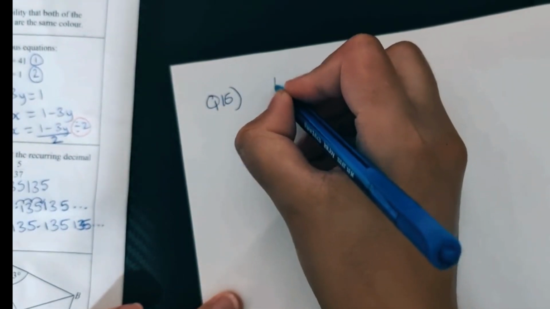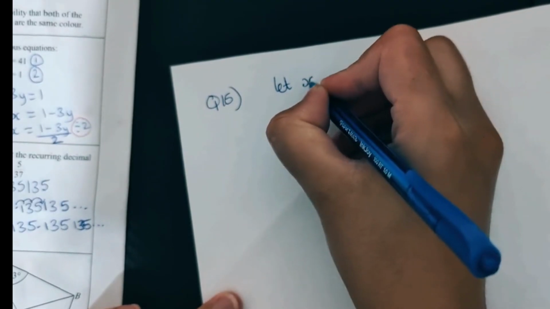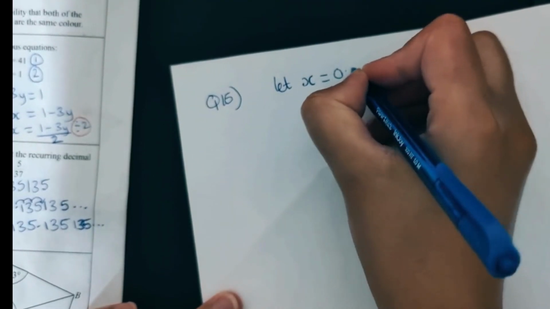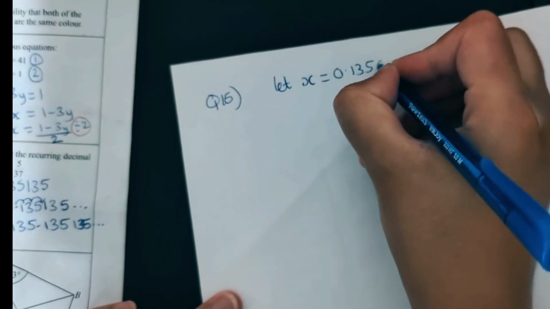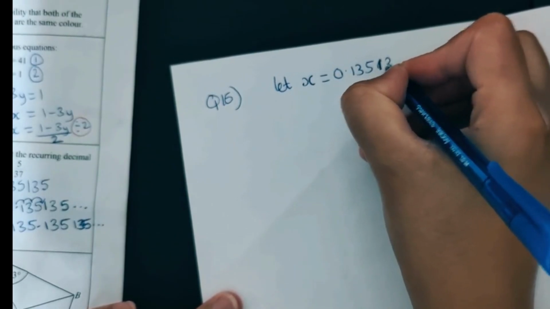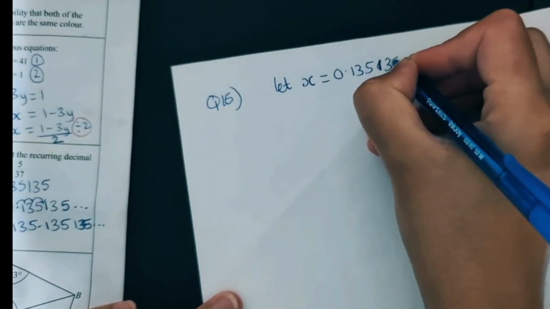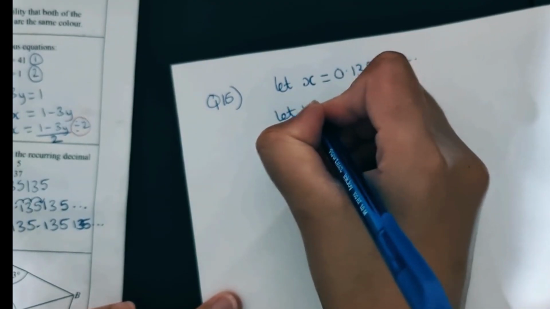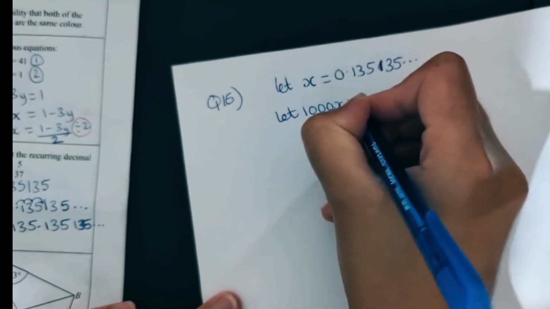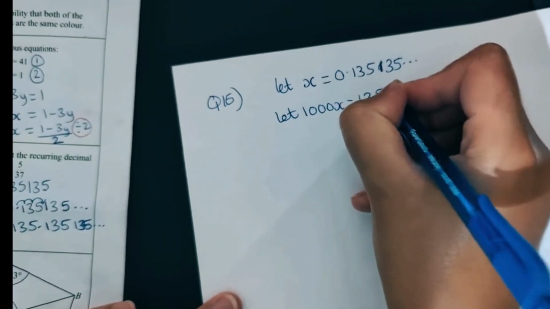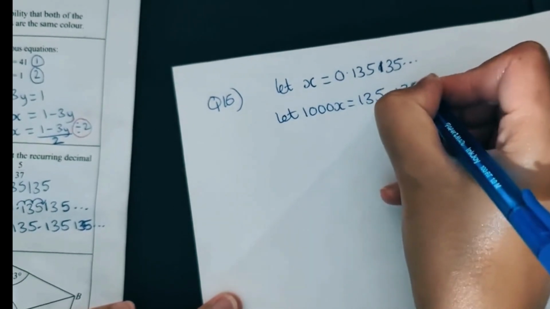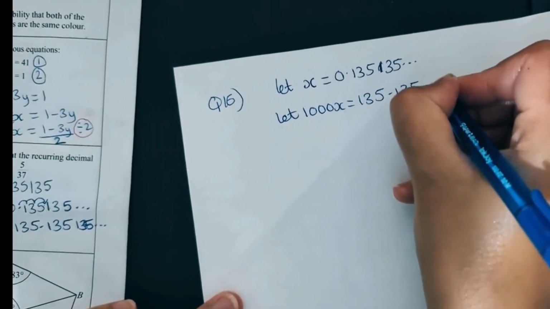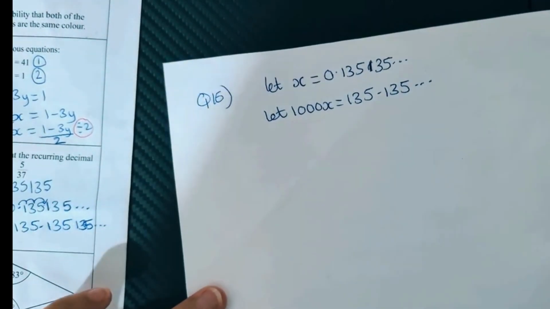So we had let x equal 0.135, oops, not 0. And then 135 and recurring, as so. And then we had let 1000x equal 135.135 and so on.